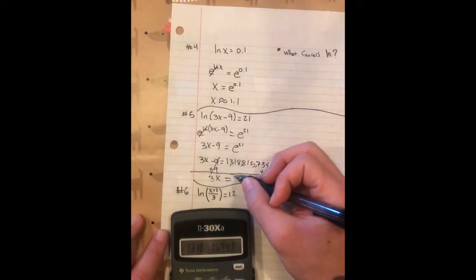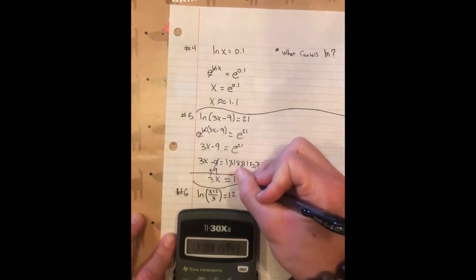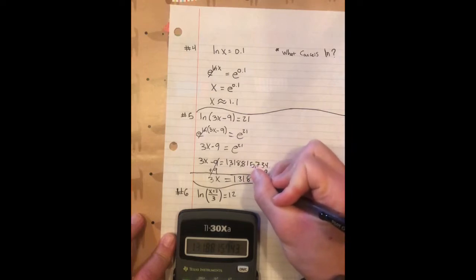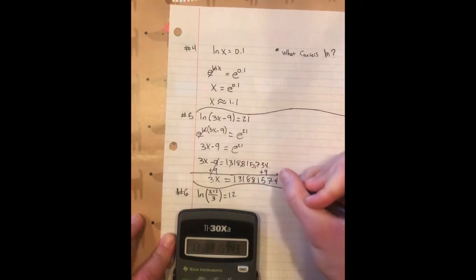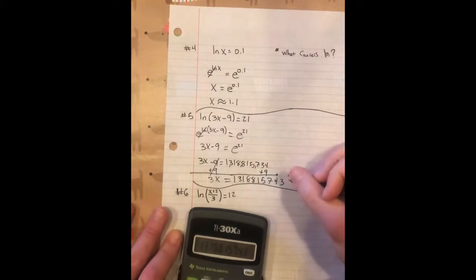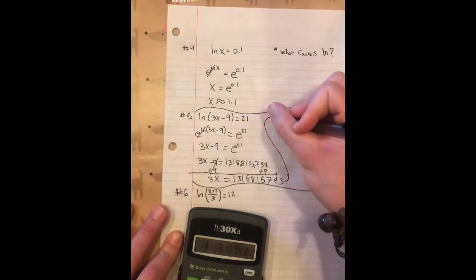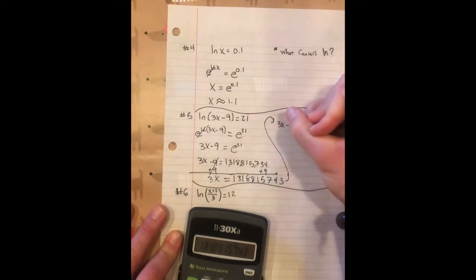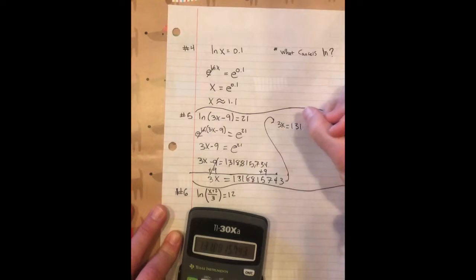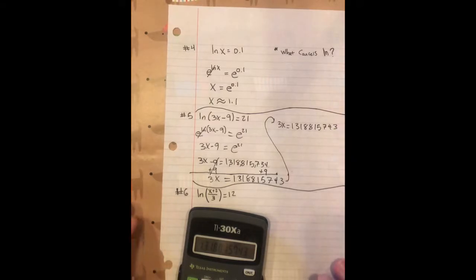So I'm going to write this right here. 1,318,815,743. Now to give me some more room, I'm just going to rewrite it up here. So 3x equals 1,318,815,743. Whew, big number.